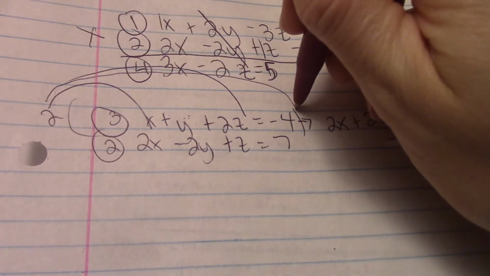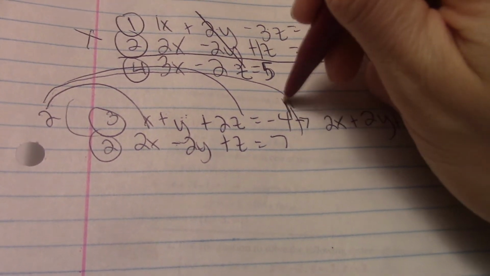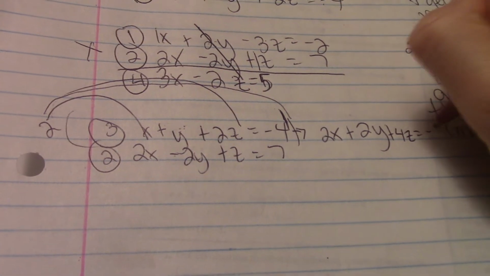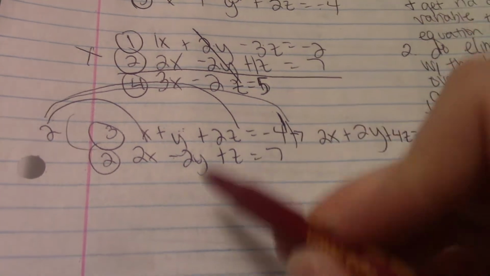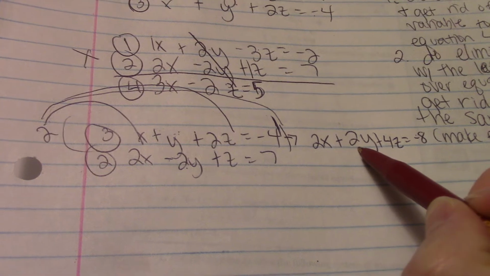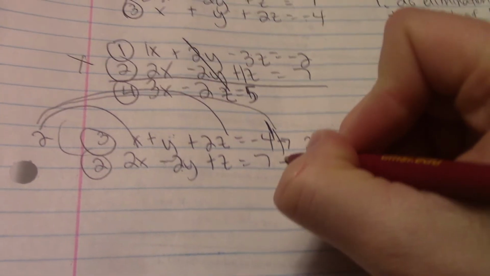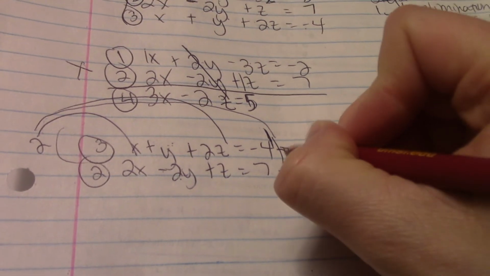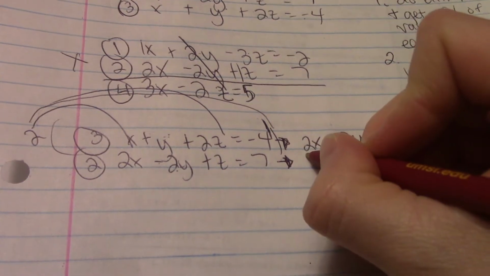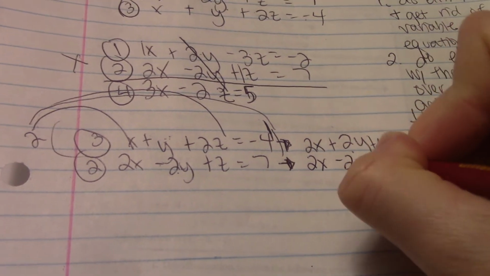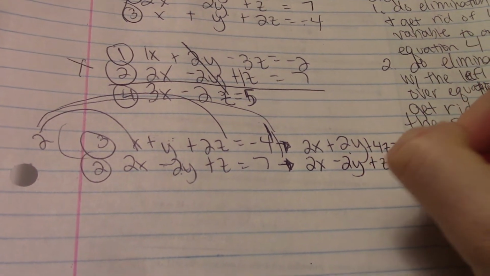And don't forget over here, 2 times negative 4 makes negative 8. This one already had a negative 2 and we wanted it to be opposite of positive 2. So this one is done and just comes straight over. So 2x minus 2y plus z equals 7.